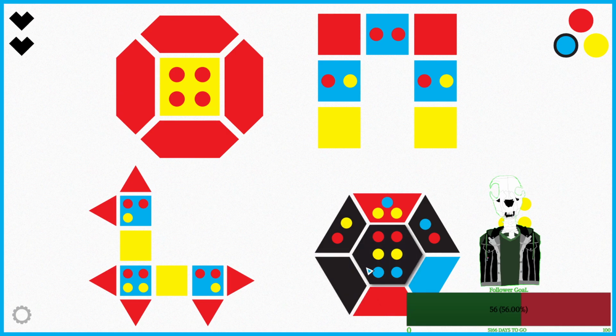So one of these two has to be yellow. And this needs to touch two yellows. So two of these two have to be yellow. So most likely scenario is that this one is yellow. This one is yellow and this one is yellow. Which makes this one blue.